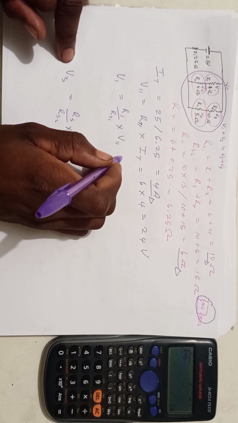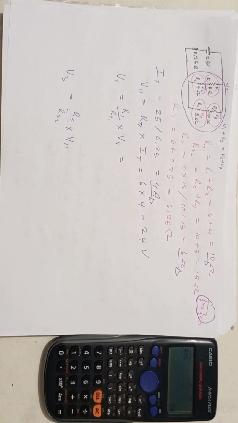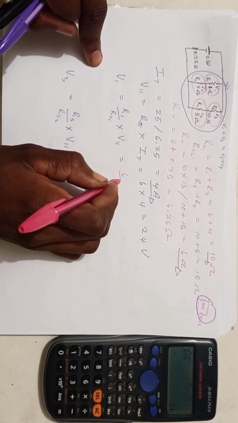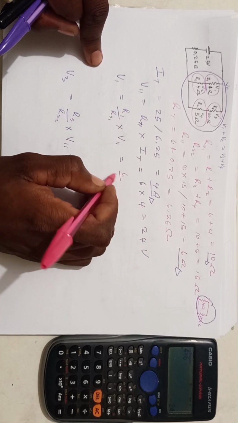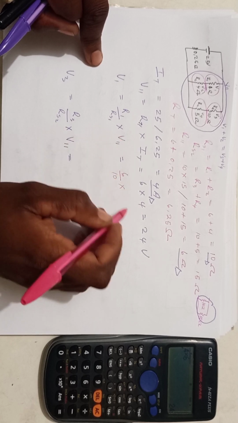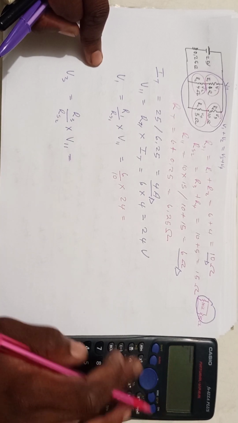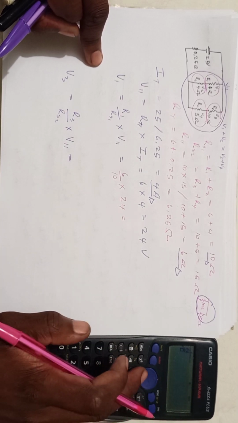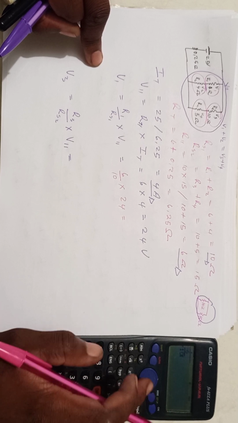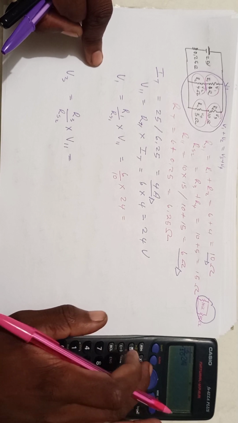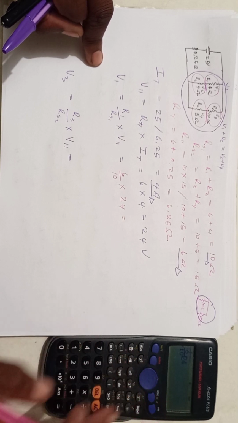So let us substitute there. Let's use a different color for this. R1 is 6 and RS1 is 10. V parallel is 24. So this gives us 6 divided by 10 times 24.